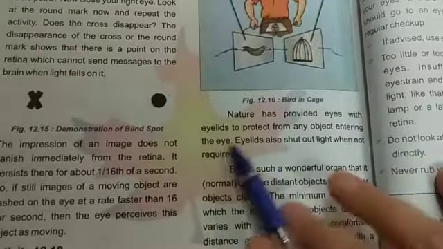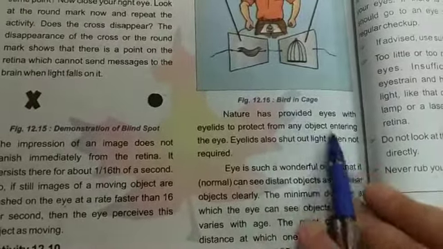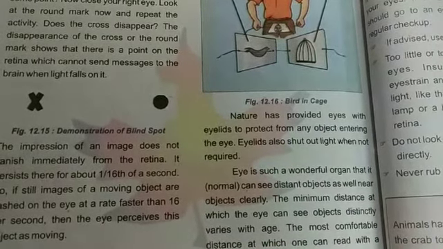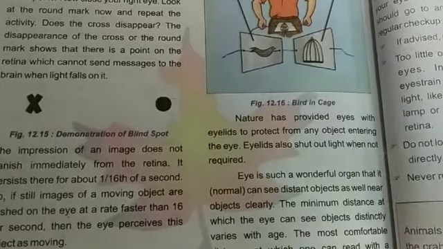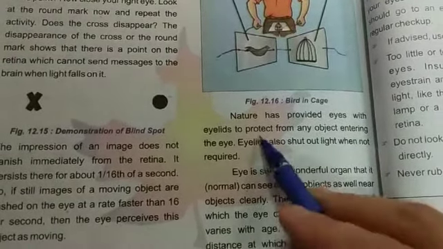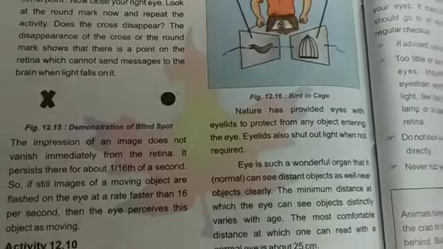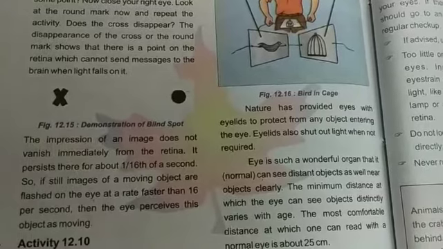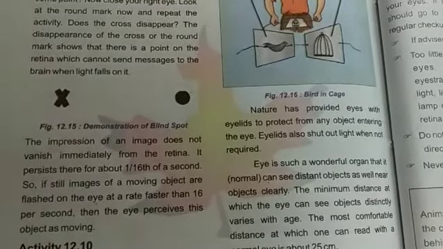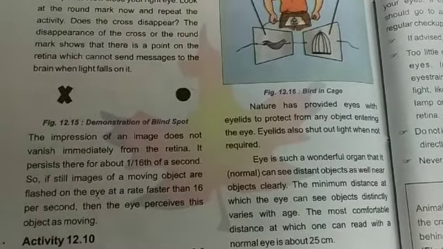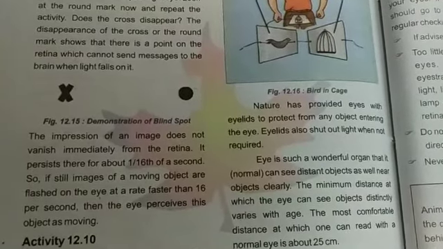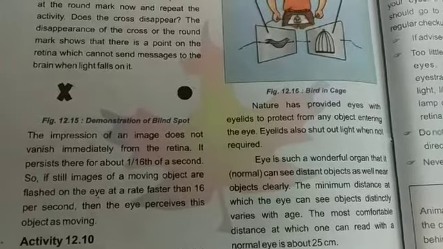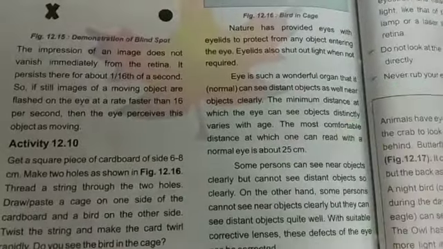Nature has provided eyes with eyelids to protect our eye from objects entering it. Nature doesn't want any unwanted object to enter our eye, right? Eyelids also shut out light when not required. The eye is such a wonderful organ that can see distant objects as well as near objects clearly. The minimum distance at which an eye can see objects distinctly differs as age grows. The most comfortable distance is 25 centimeters.